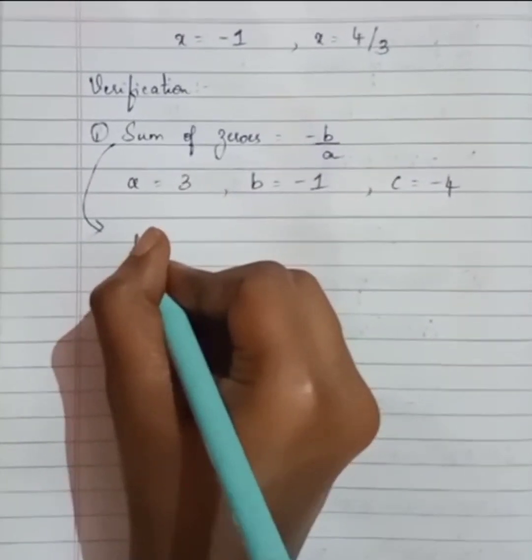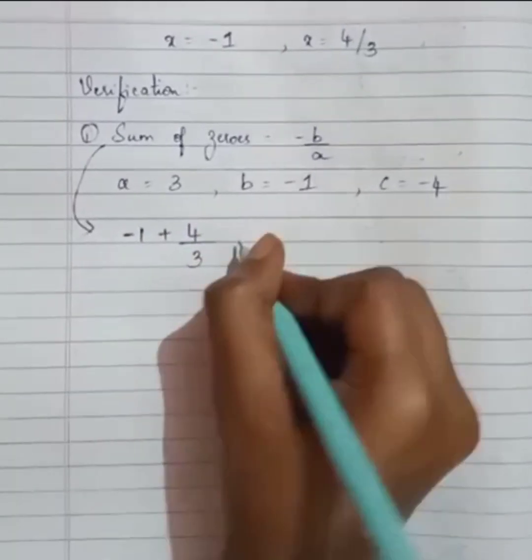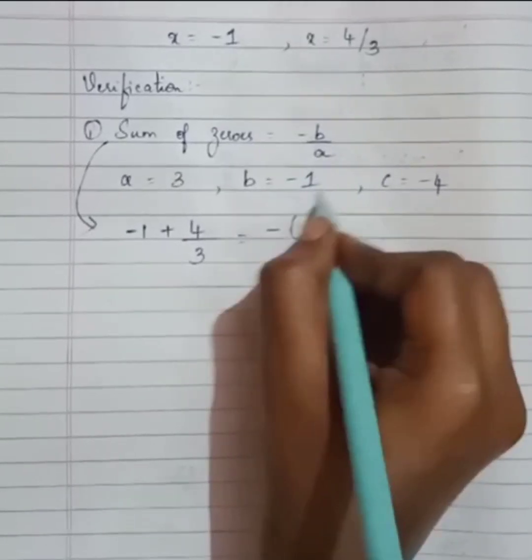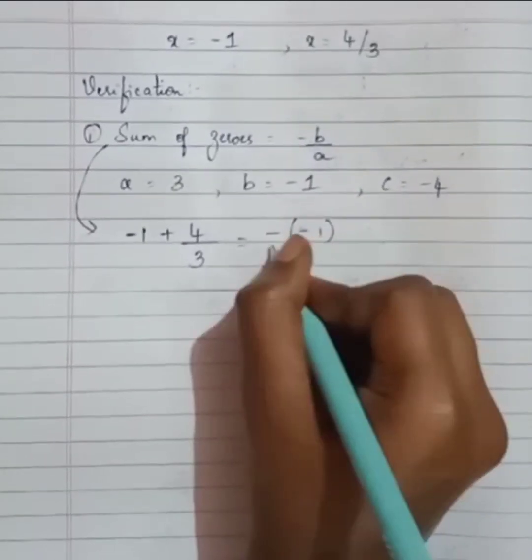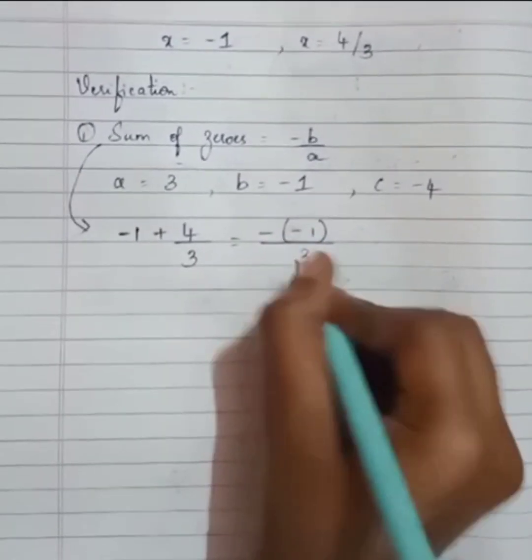Sum of zeros, that is minus 1 plus 4 by 3 should be equal to minus b value, minus 1, by a. Our a value is 3.